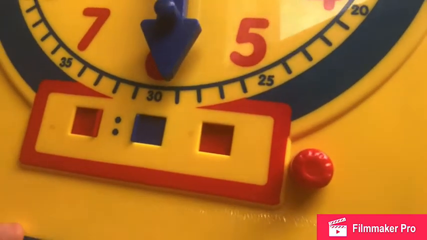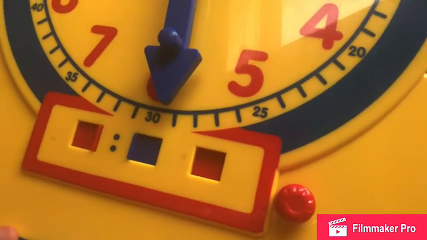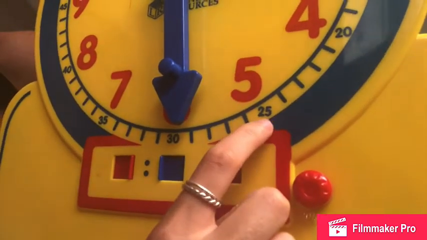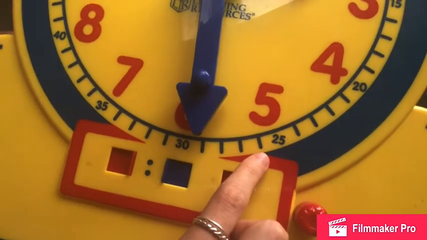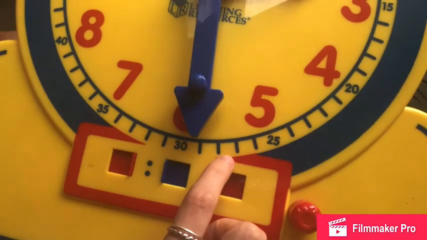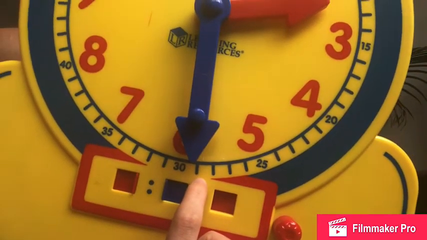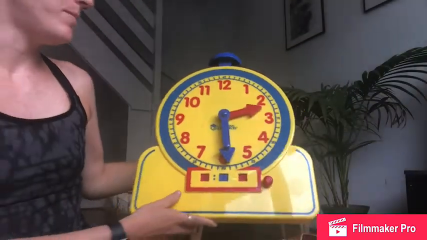Now you could do this 2 ways. You might know what's 1 before 30. Or we could maybe start from the 25 here, because we know the 5 is the 25, and count 26, oops, sorry, 27, 28, 29. So it's actually 29 minutes past 2.